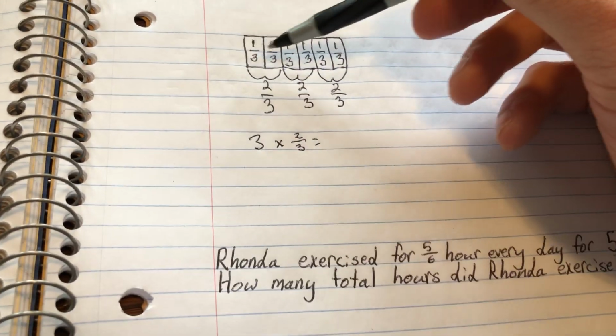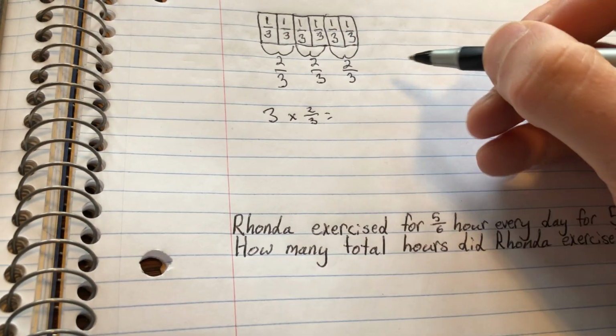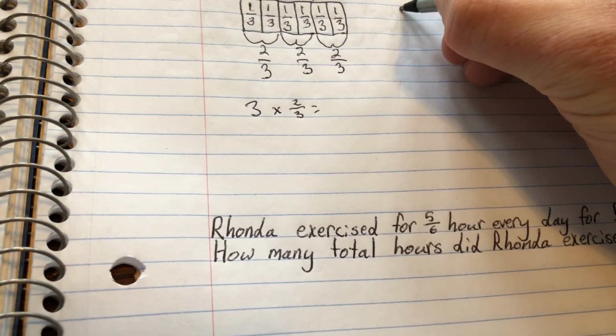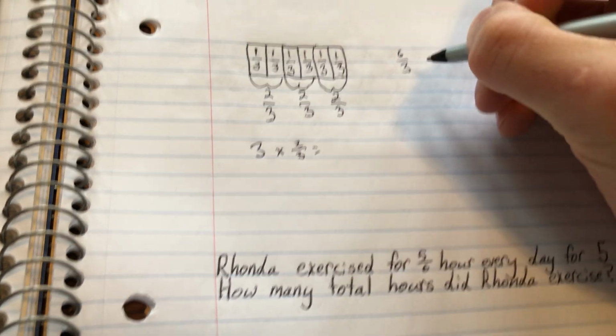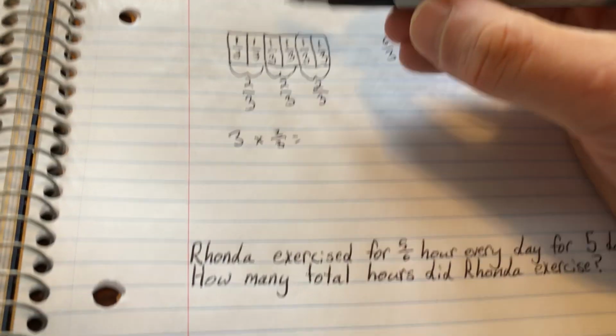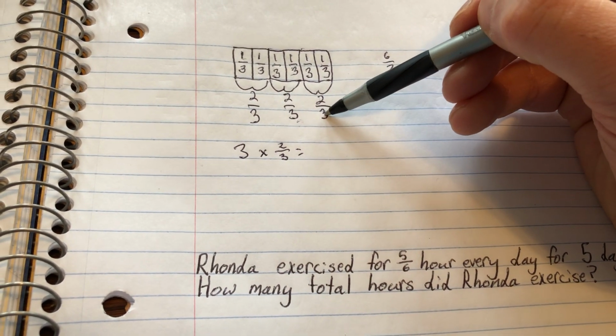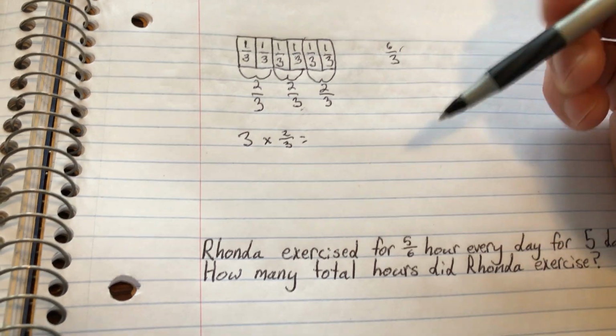Okay, so again, 3 times 2/3, 3 groups of 2/3. We could just count the thirds. 1, 2, 3, 4, 5, 6, and we know that we're gonna get 6/3. We could also add 2/3 plus 2/3 plus 2/3 to get our answer. So we know that 2/3 plus 2/3 is 4/3, plus another 2/3 is also 6/3.